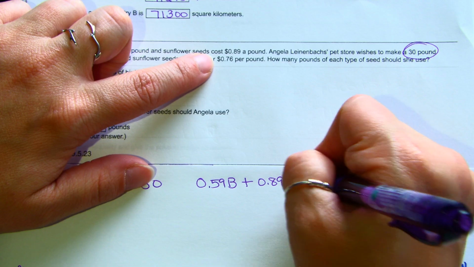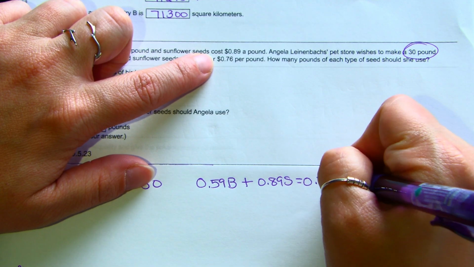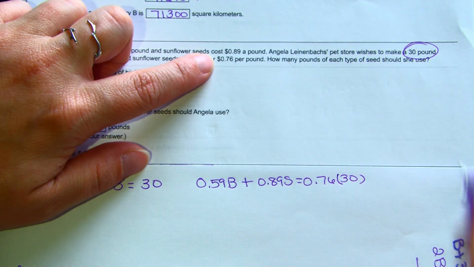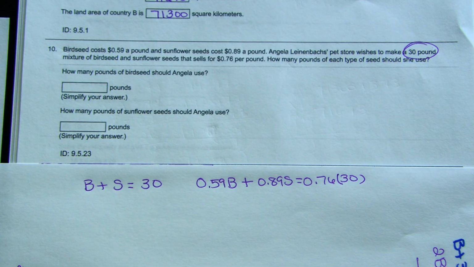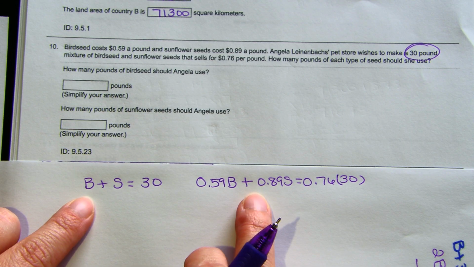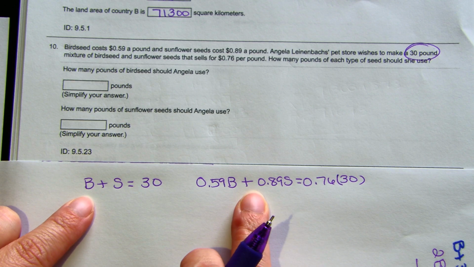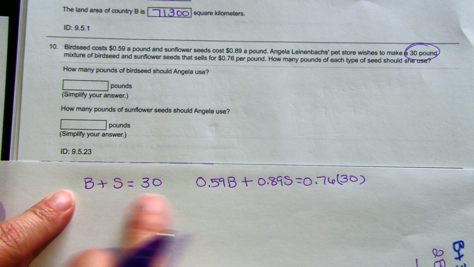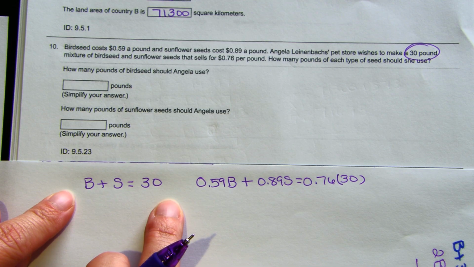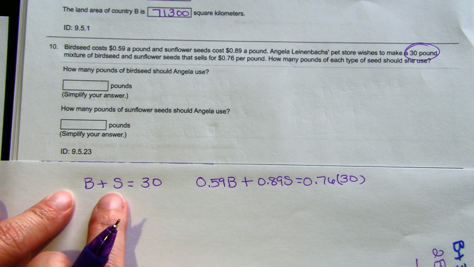Now, they want to know both of these, so it doesn't matter. We have two equations. Each equation has two unknowns. I'm going to do substitution. What I'm going to choose to do is play around with this first equation. I'm going to get B by itself, and the way I do that is I subtract the S over. So that way I have B equals 30 minus S. Now I'm ready to actually do the substitution method, where I take the 30 minus S and I plug it in to my second equation.